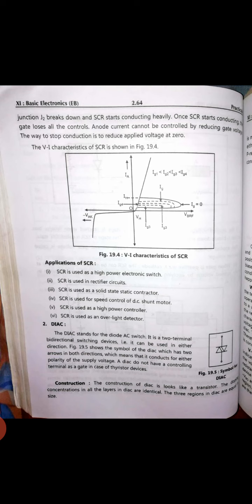DIAC. DIAC stands for diode AC switch. It is a two-terminal bidirectional switching device. That is, it can be used in either direction.